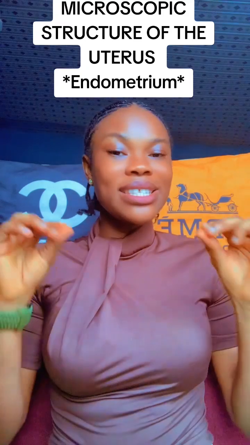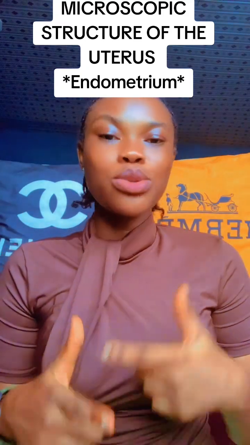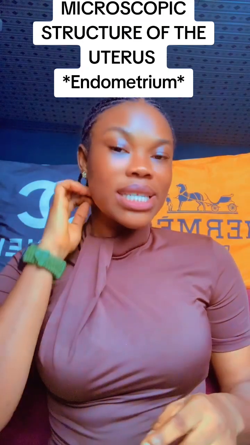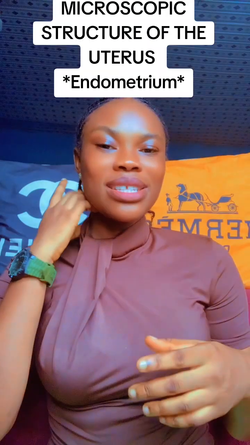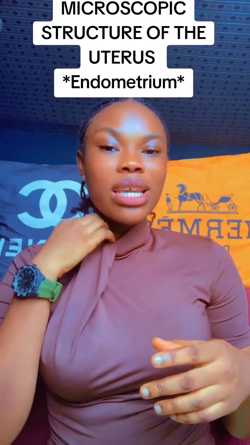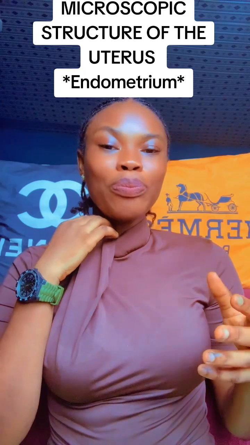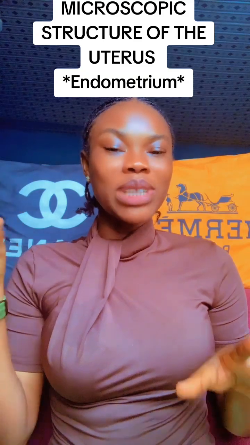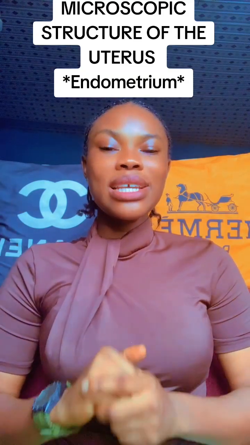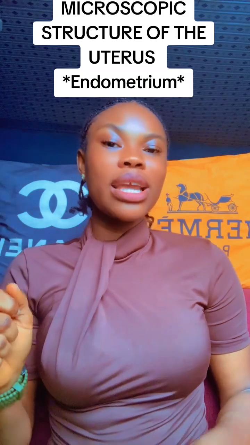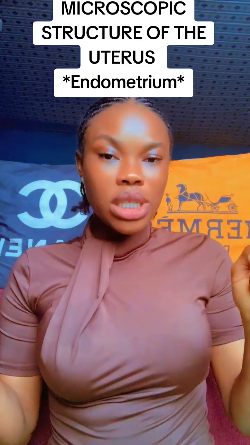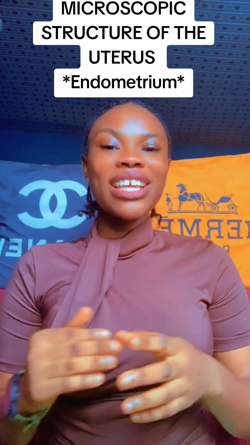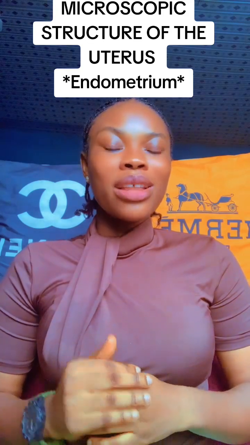So let me cite an example for you guys to understand better. Let's say you are expecting a guest, right? Like pregnancy. You are going to lay a bed or prepare a bed, and then you arrange your room, clean up your room nicely. So let's say the bed is the basal layer and then the bed sheet is the functional layer. So when the guest arrives, that is pregnancy.